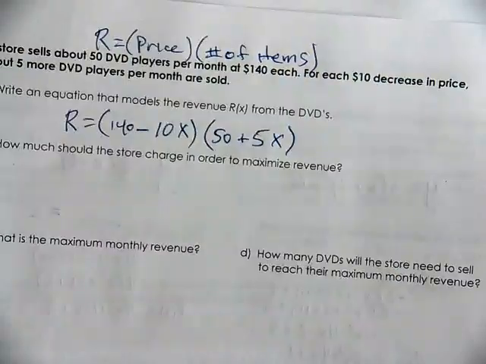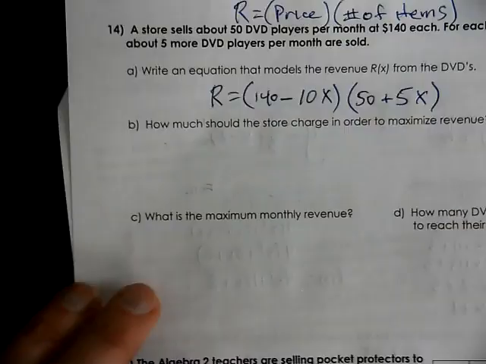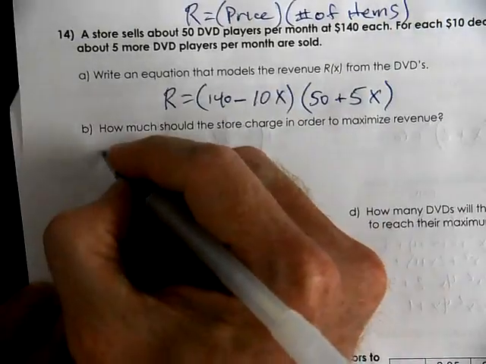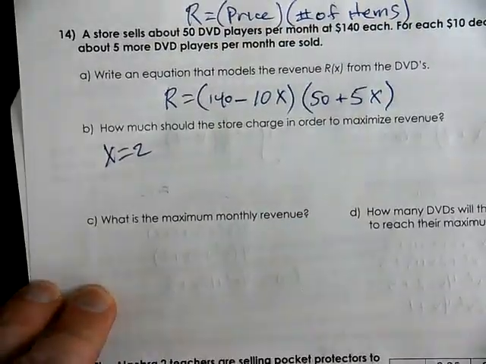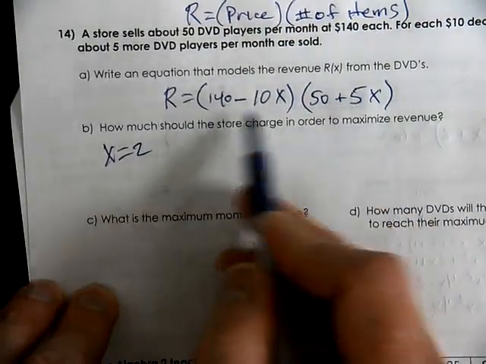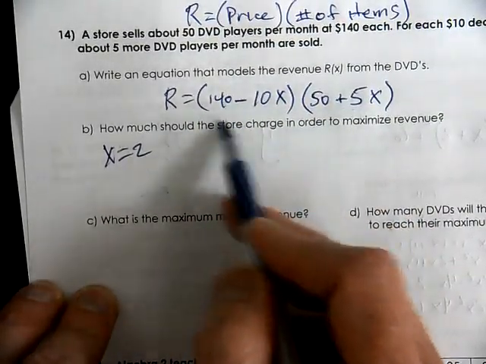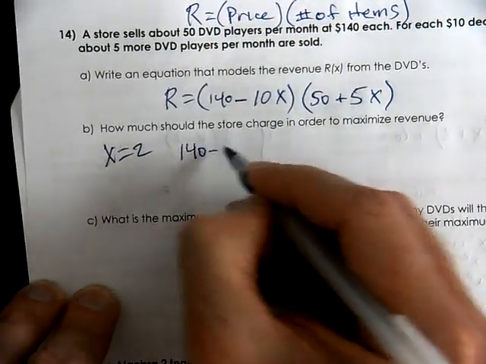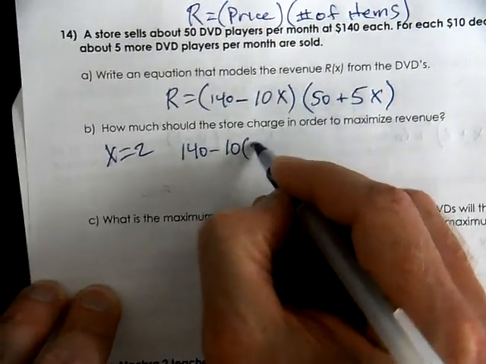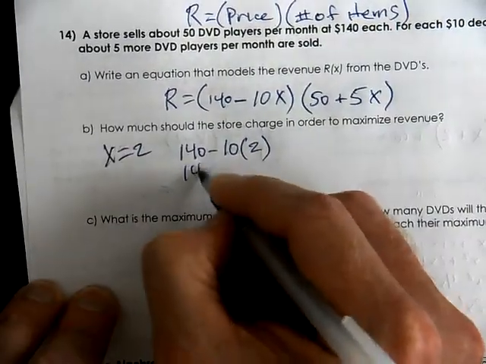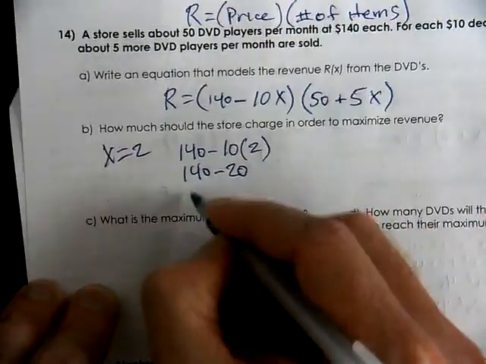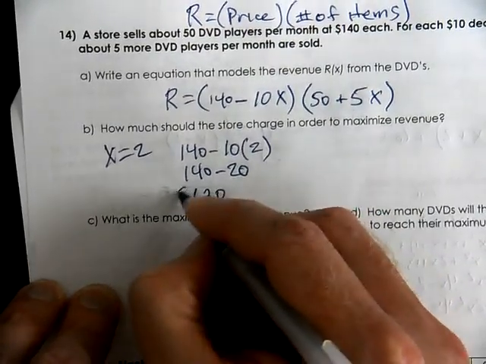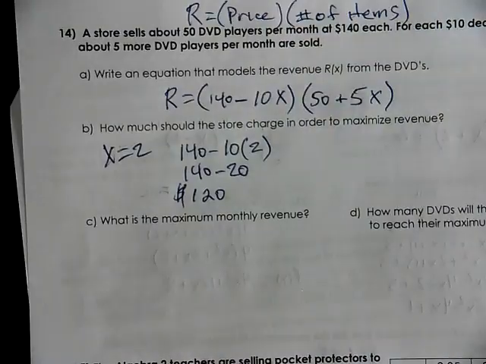How much should the store charge? Well, when x equals 2 is our answer. How much should it charge? We need to use the price portion. So 140 minus 10 two different times. That's 140 minus $20. That's $120 would give us our maximum value.